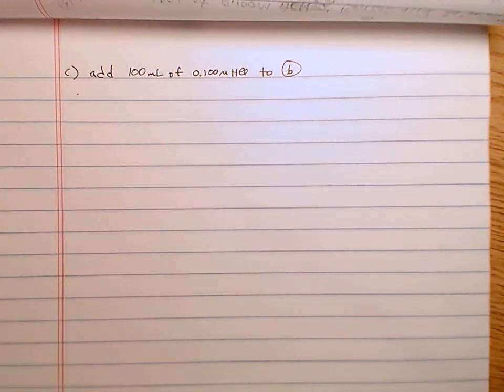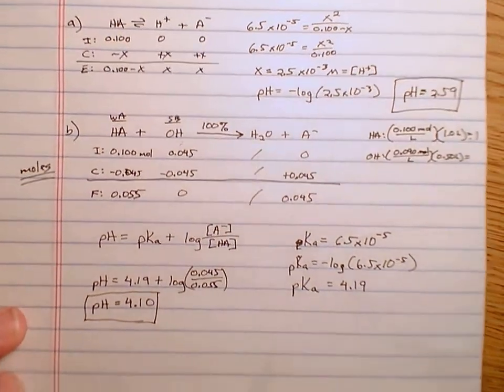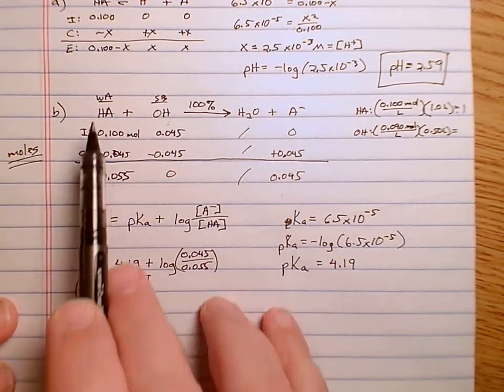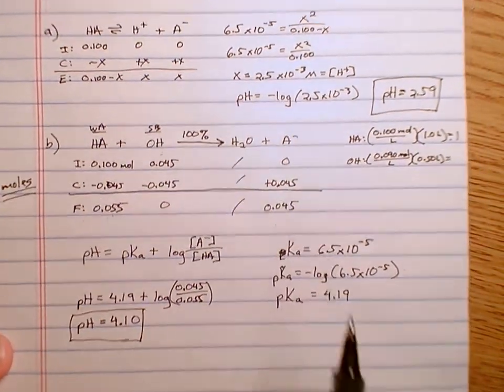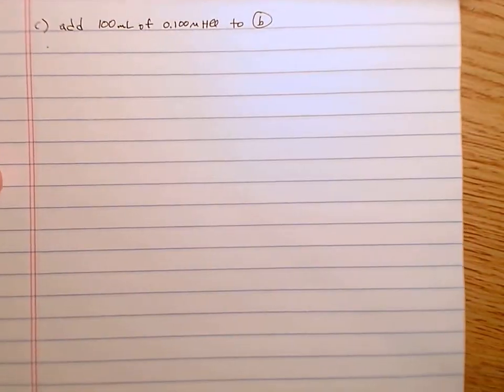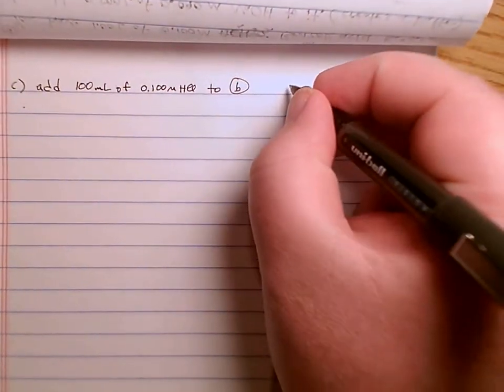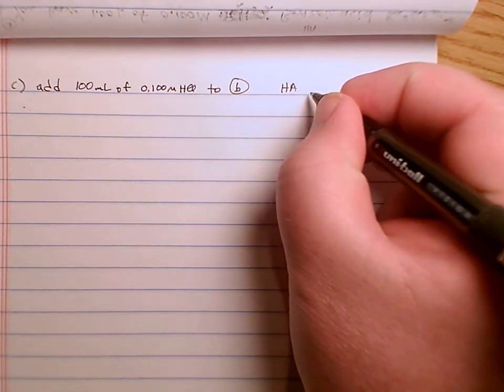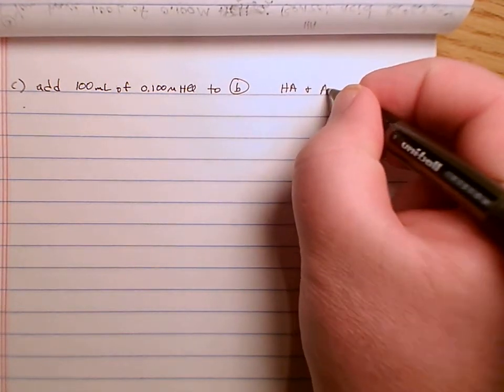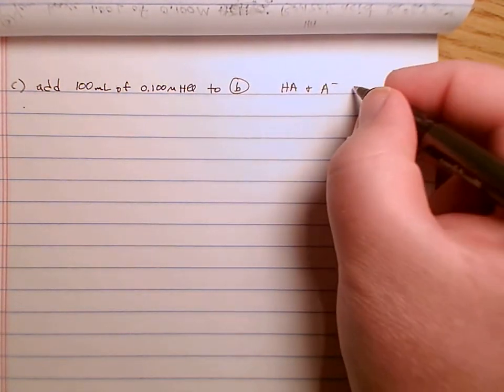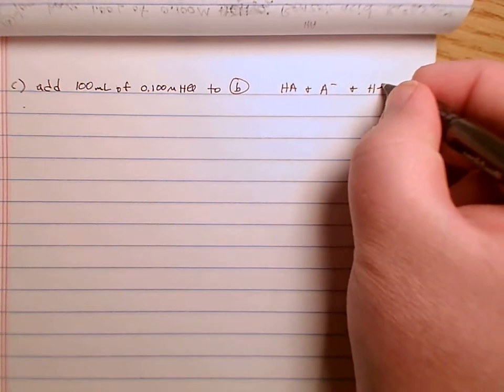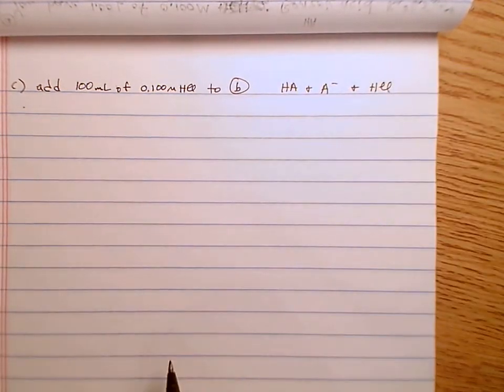Recall that with our buffer solution, we have some HA and some A minus, so we're going to have HA, A minus, and HCl, because we're going to throw in this hydrochloric acid.